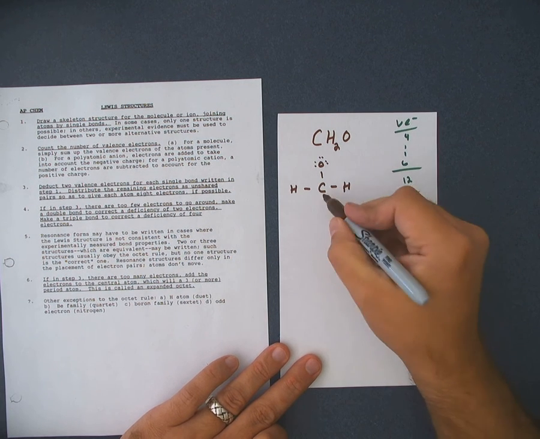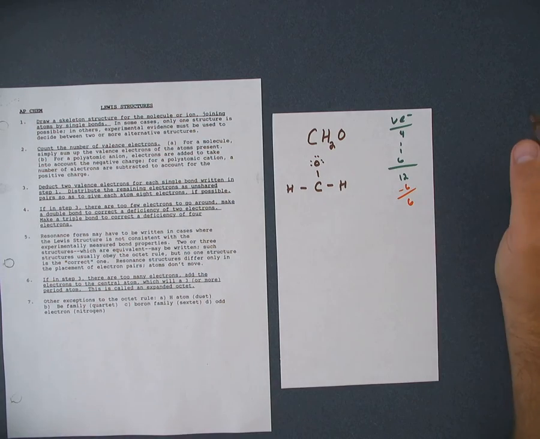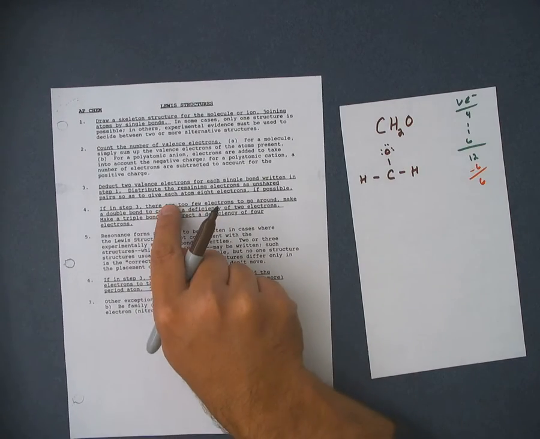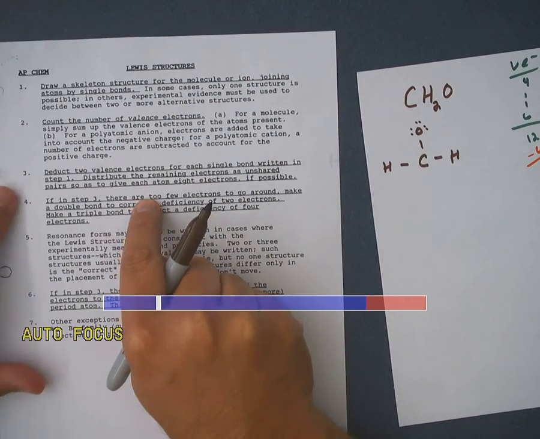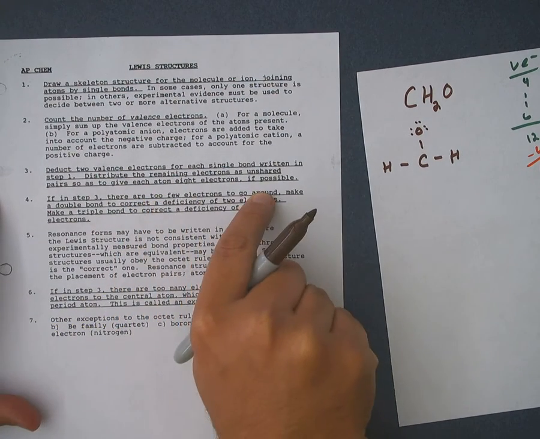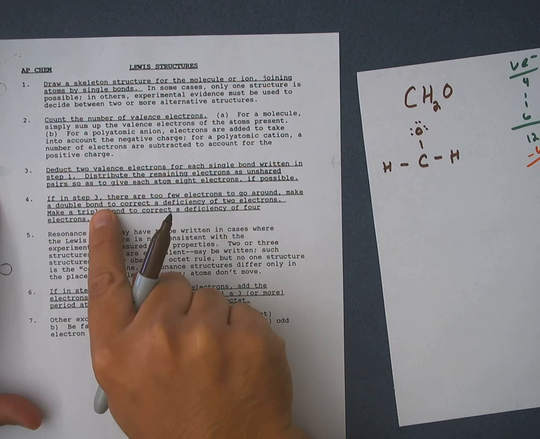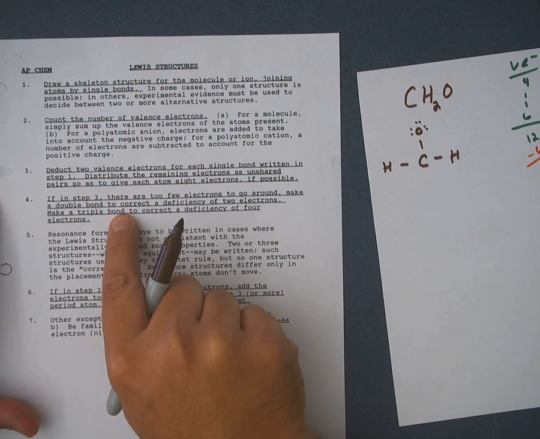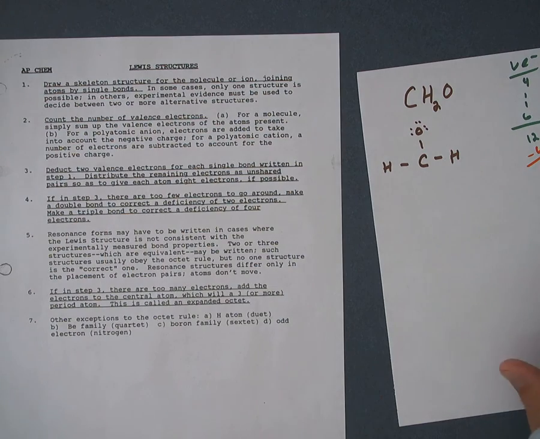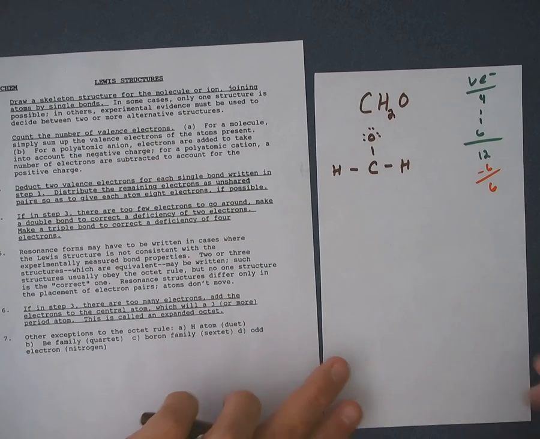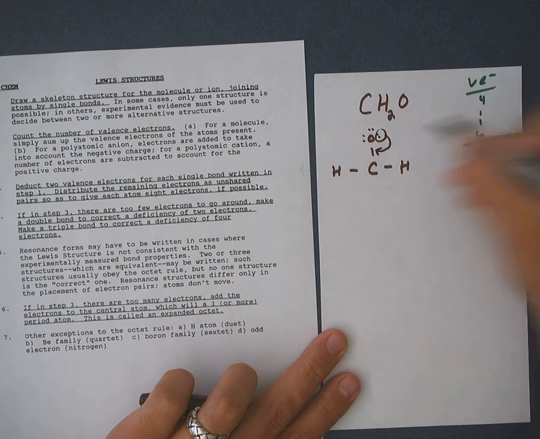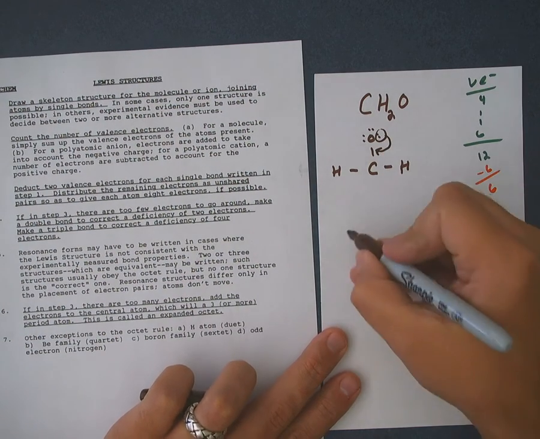It doesn't have enough electrons. So let's read Rule 4. If there are too few electrons to go around, you need to make double bonds to correct the deficiency. Or maybe you need to make a triple bond, or maybe you need to make a couple of double bonds. So in this case, we're going to try to draw these electrons as bonded in a double bond.